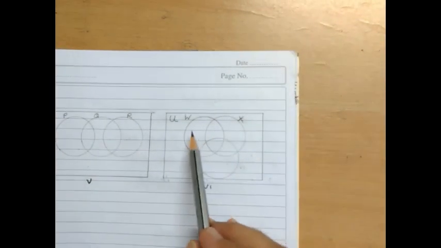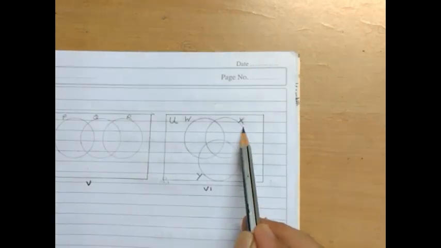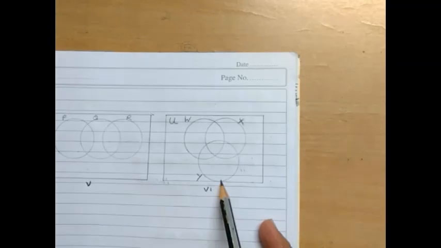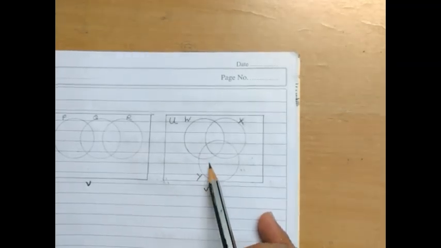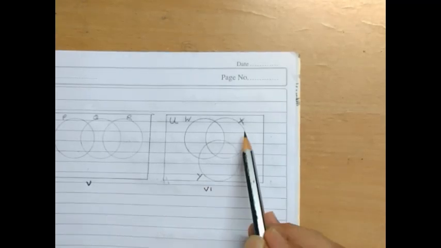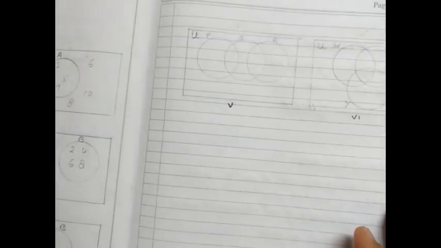But here you see that the set W has certain elements common with X, and X has certain elements common with Y, and W also has certain elements common with Y. So these are the representations. Now you can pause the video and note it down.